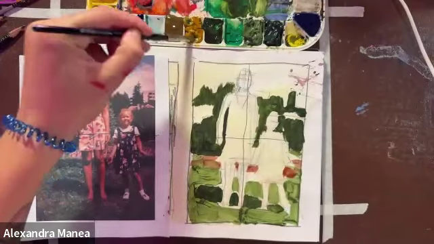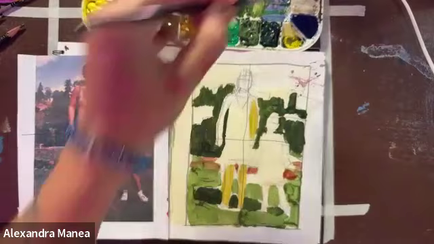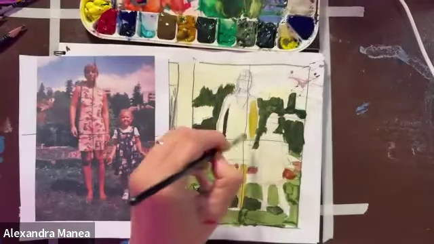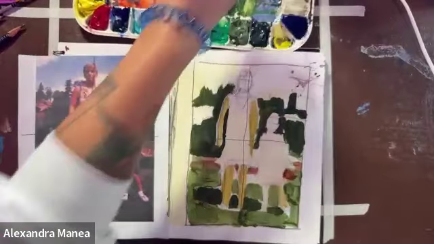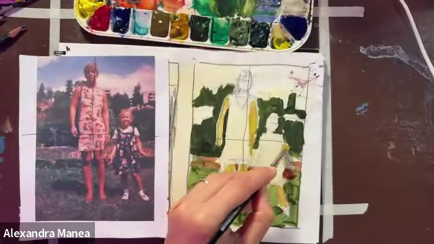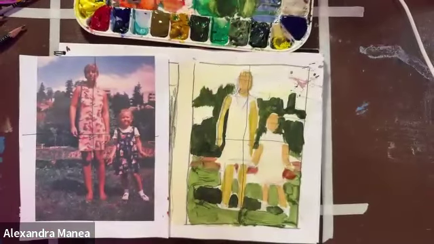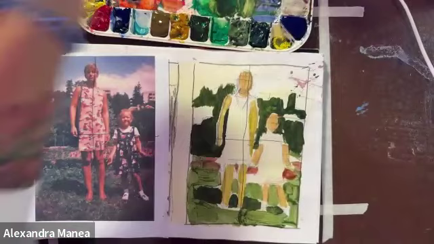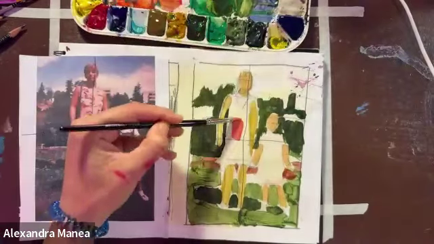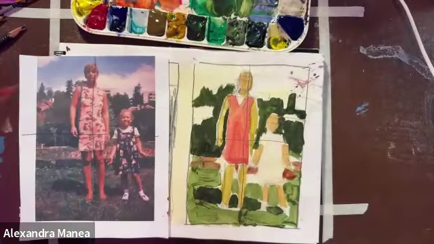Okay, let's look at legs, arms. How's it going over there? Good. There you go. Okay.